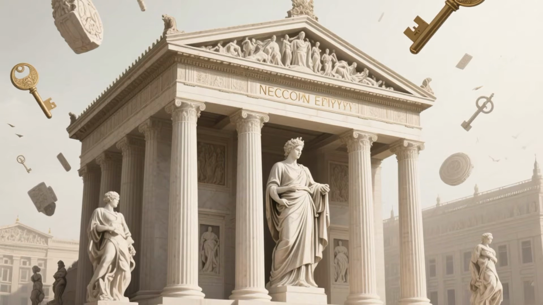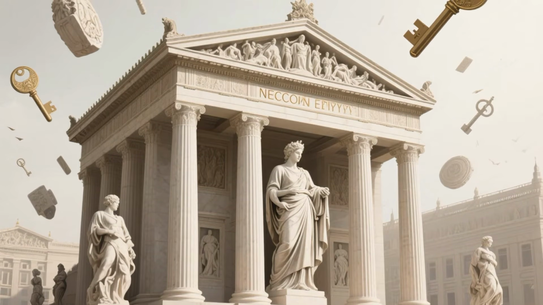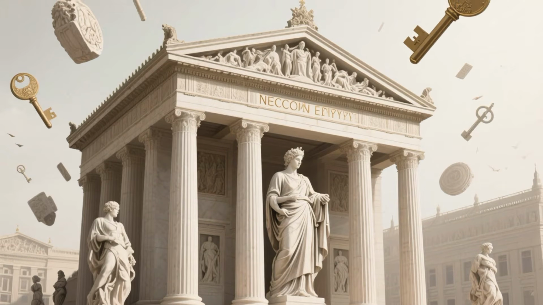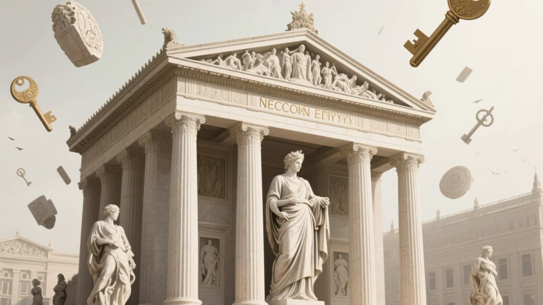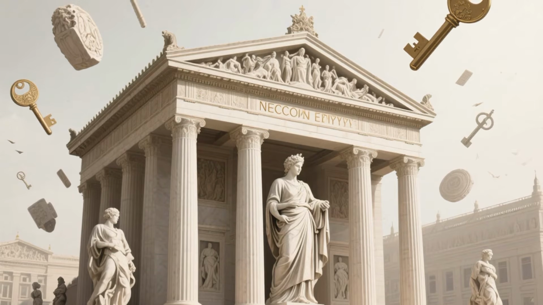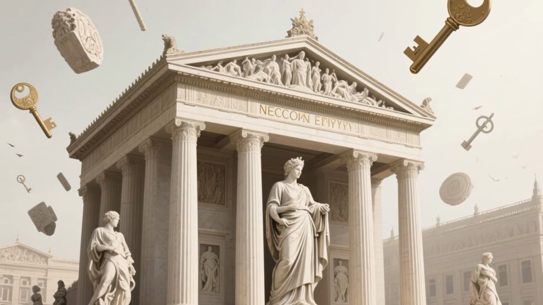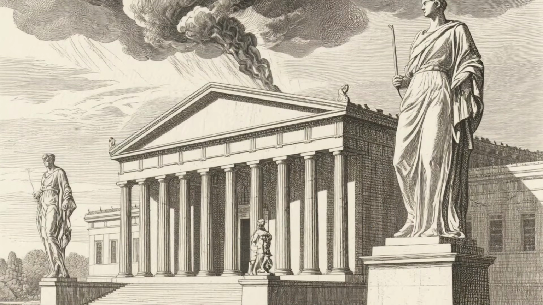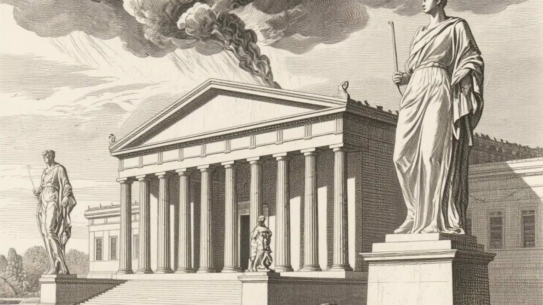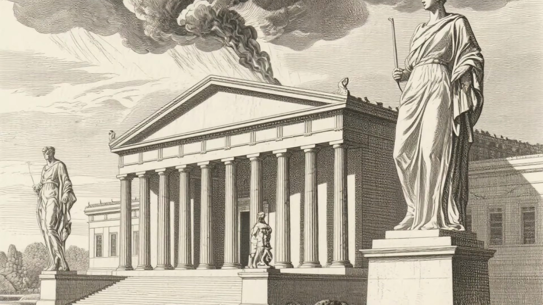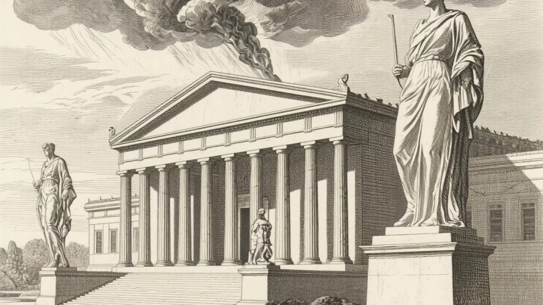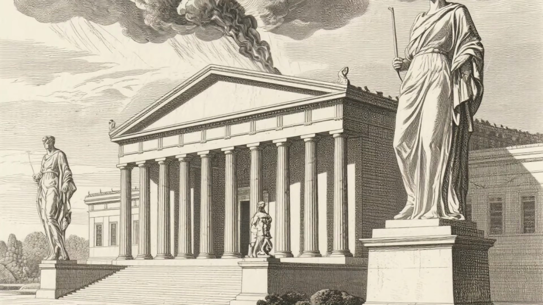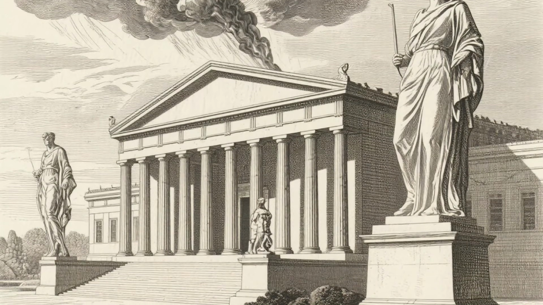The policies and institutions established under Justinian shaped the trajectory of the Eastern Roman Empire, reinforcing its identity as a distinct and resilient state in the Eastern Mediterranean. Following the death of Justinian I in 565 AD, the Eastern Roman Empire faced a period of considerable challenge, shaped by both internal difficulties and external pressures.